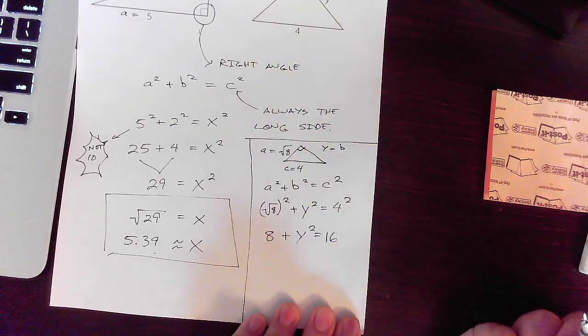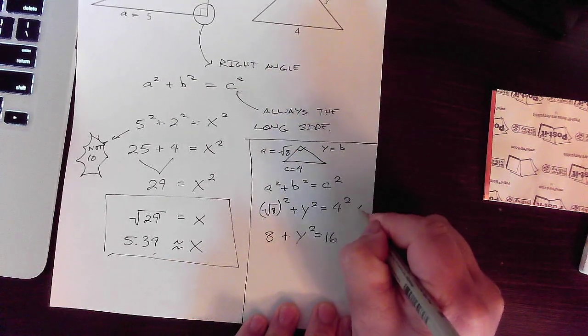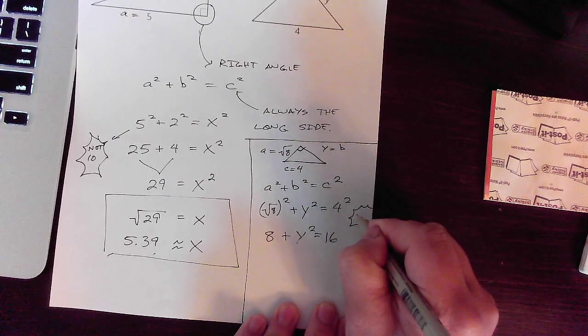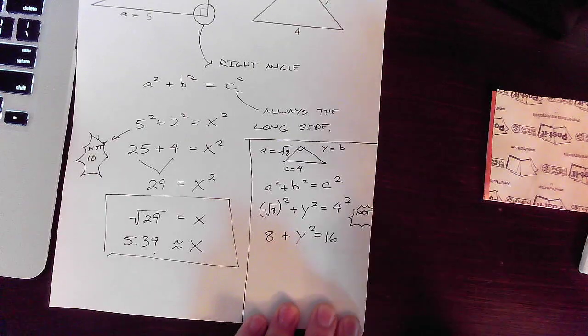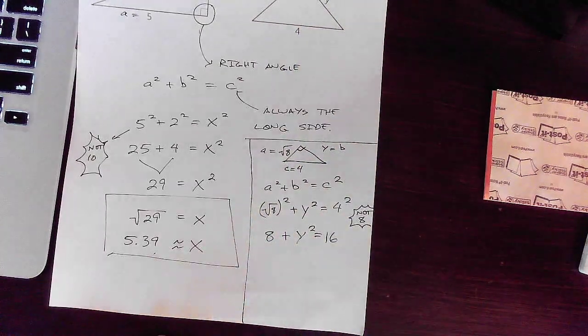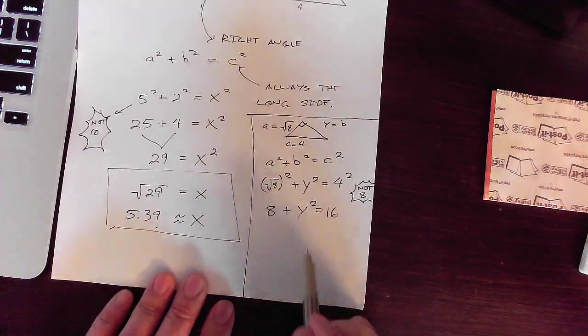16. And again, a lot of sleepy students might make the mistake, so I'll put the warning here. 4 squared is not 8. All right, it's not 4 times 2. Don't do it. It's 16.